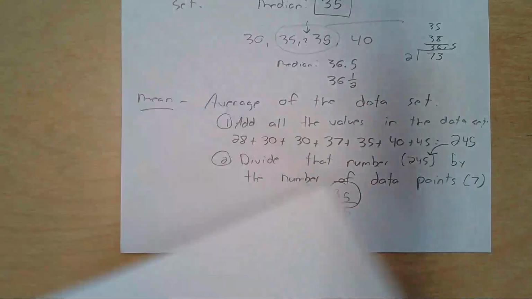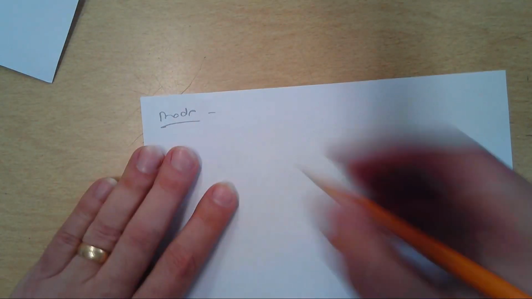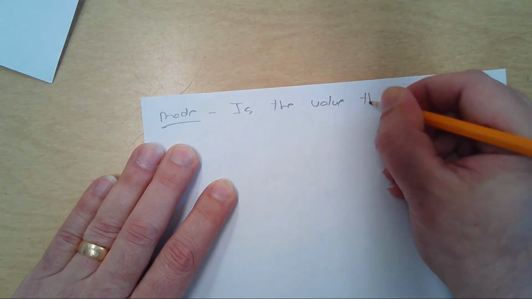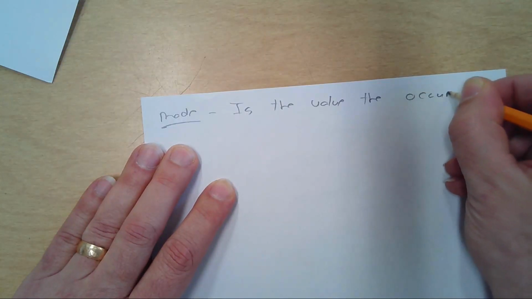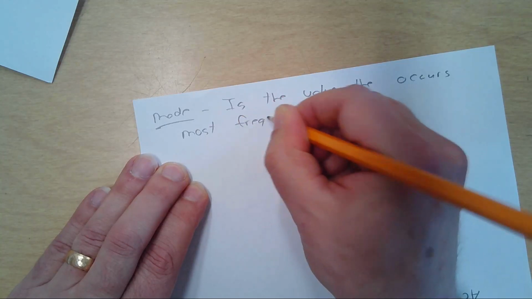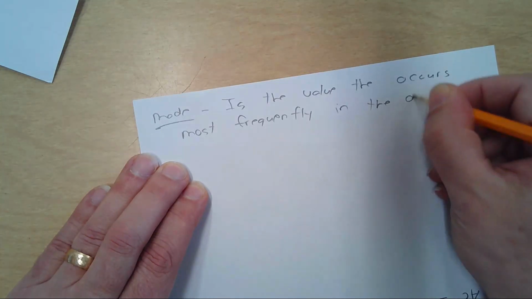Okay? Last one, the mode. I'm just going to write over here because I got a little room left. The mode. So the mode is the value that occurs most frequently in the data set.